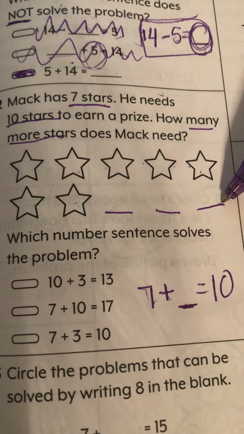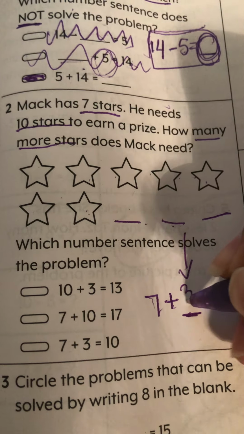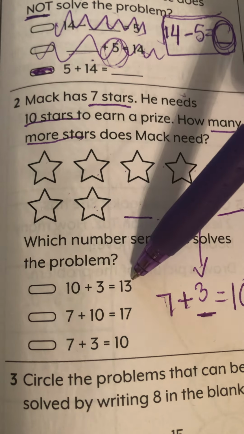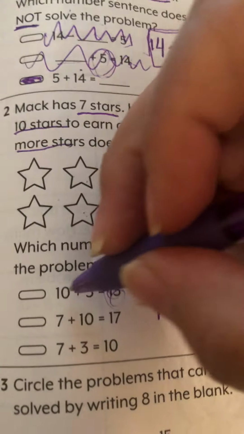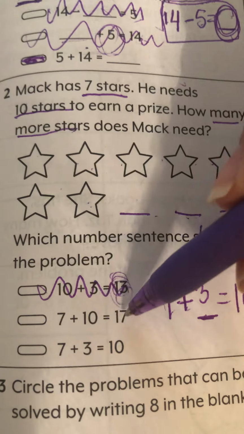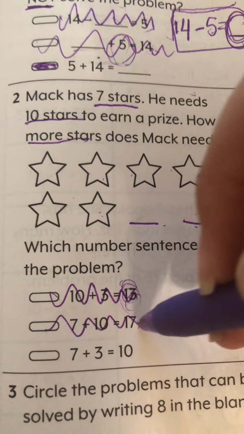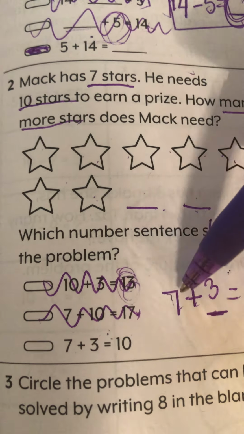So how many more would he need? 1, 2, 3. Yep, he would only need 3 more stars. So let's find it. 10 plus 3 equals 13. No, he doesn't want 13 stars. He wants 10. So nope, that can't be right. And I can already see this is wrong. He doesn't want 17. And this looks exactly like ours: 7 plus 3 equals 10.